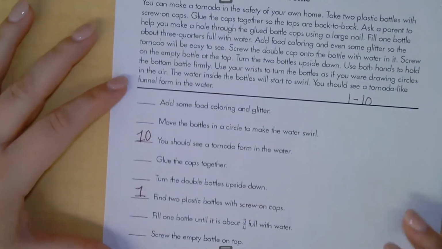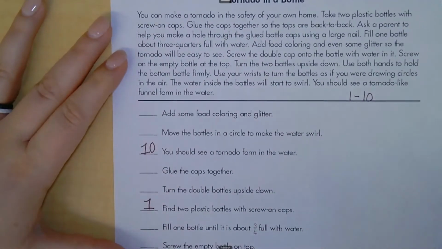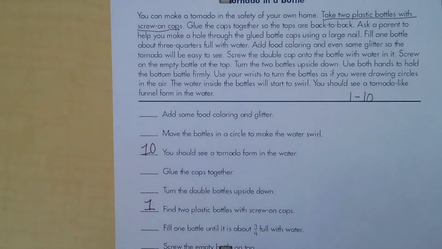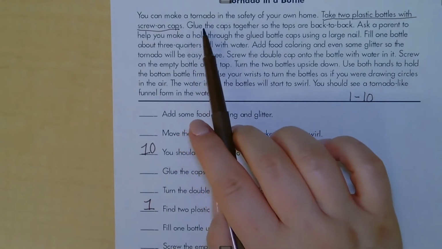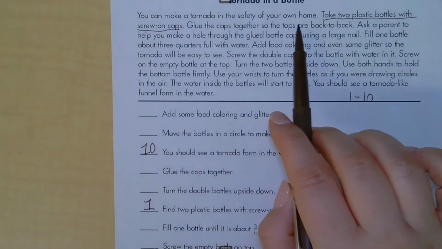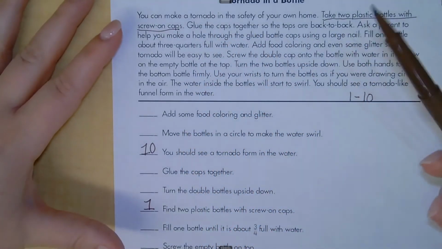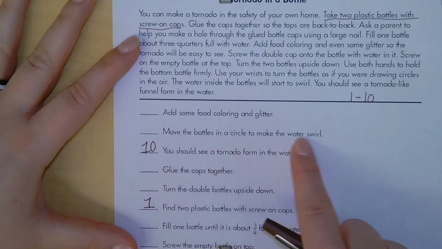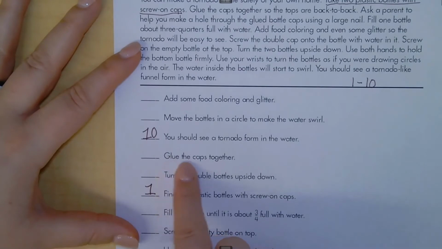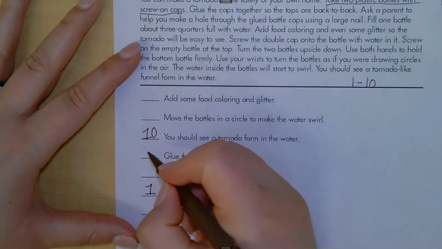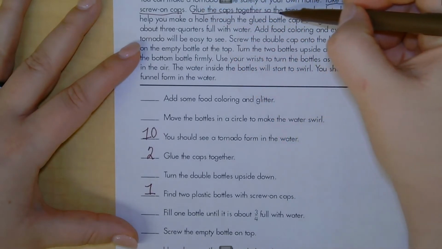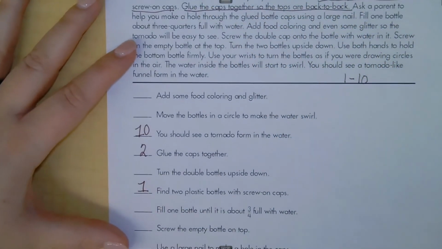I'm going to go back to the top and see what happened after my first event. So my first event, which you could underline as you go if you want, so you know where you're at, is there. The next step was glue the caps together so the tops are back to back. Okay, so I'm looking for the clue word glue. Oh, glue the caps together. So I know this is the second step.